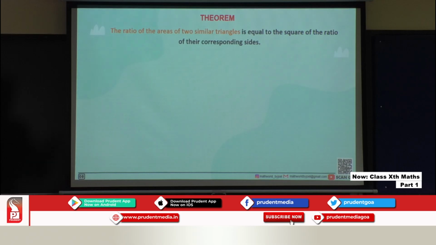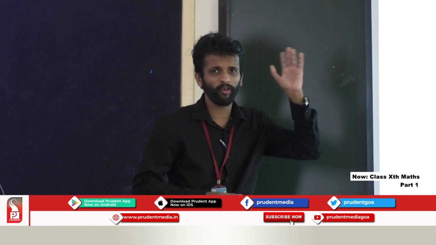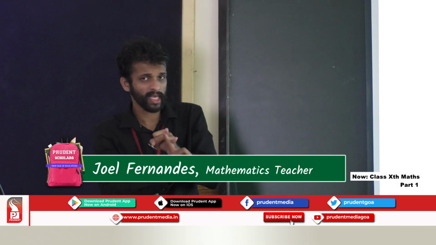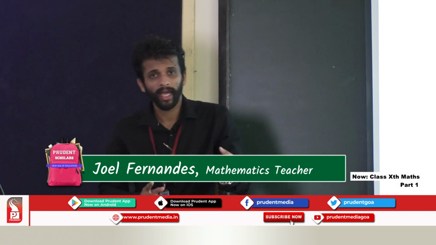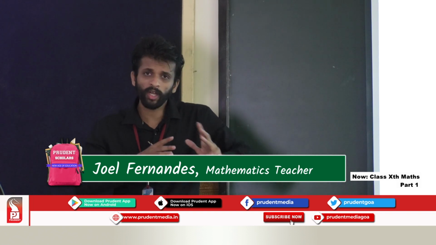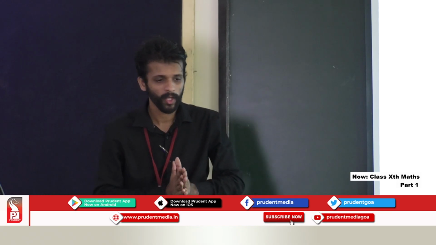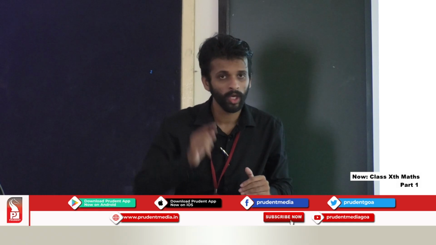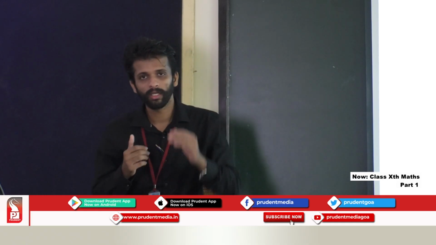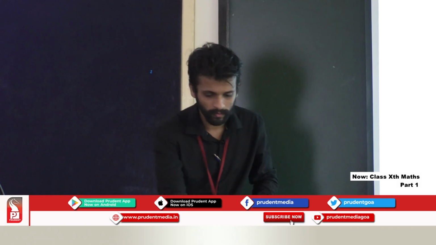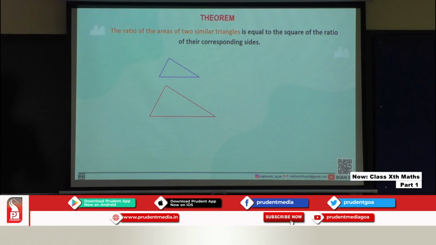So two triangles are similar. We have already discussed how triangles can be similar. They can be either similar by AA similarity test, SSS similarity test, or SAS similarity test. So we are not discussing how they are similar, but we will consider that they are similar. So what is happening? The ratio of the areas. So again, ratio means numerator upon denominator. That is for you to understand. Here I have two triangles, one in purple and the other one in red.